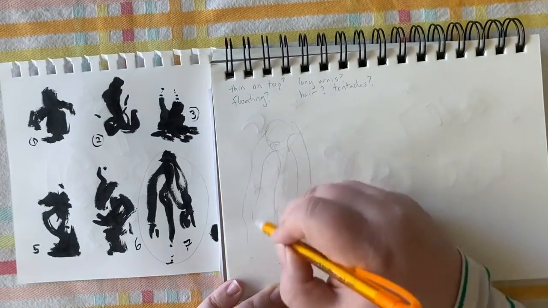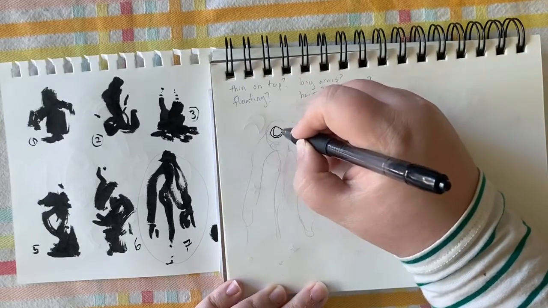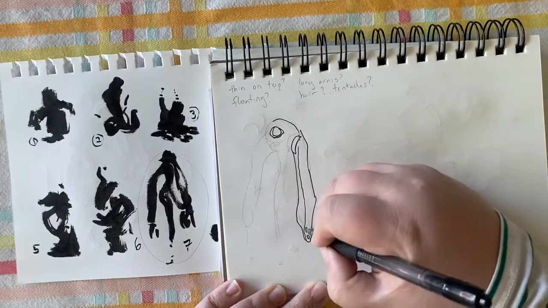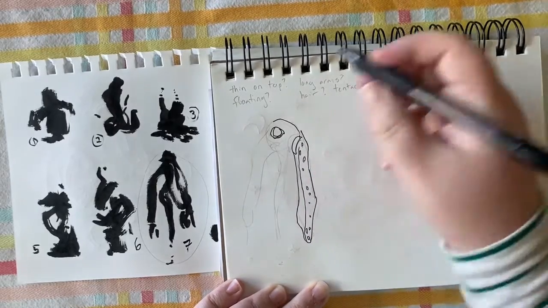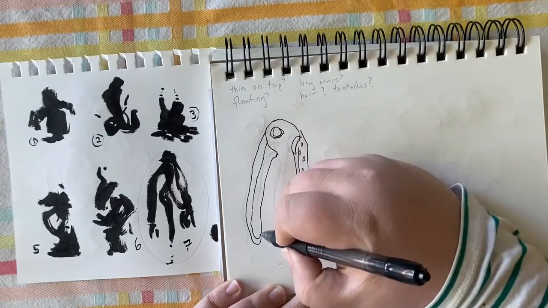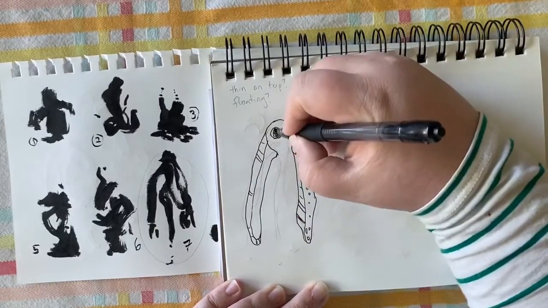I'm using a pencil now so that I can erase things if I need to. Really, I just want things to be nice and light. For the benefit of this video, I ended up switching to my pen just so that you would be able to see it. If I was just doing this for myself or for a company, I would of course just be working primarily in pencil at this point.